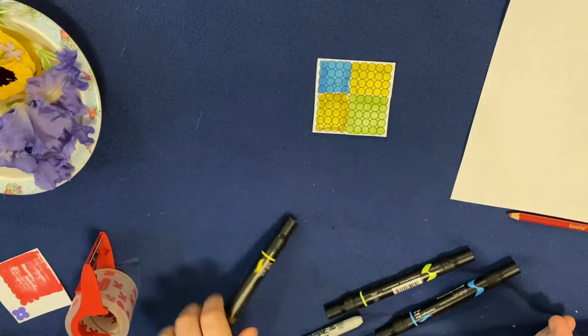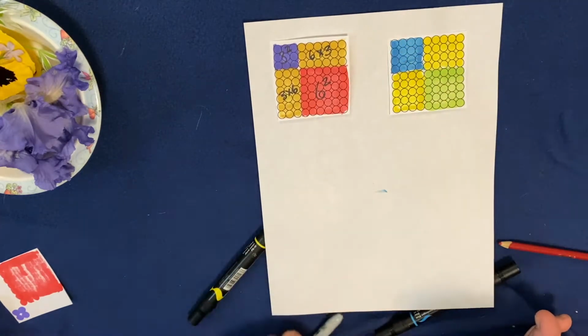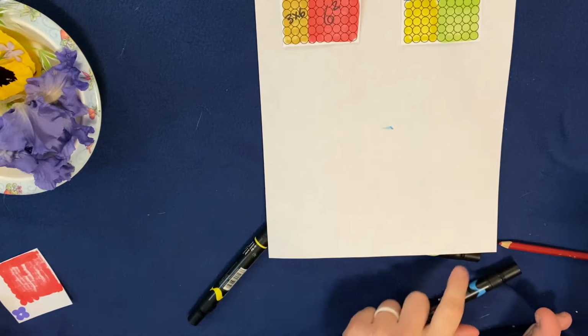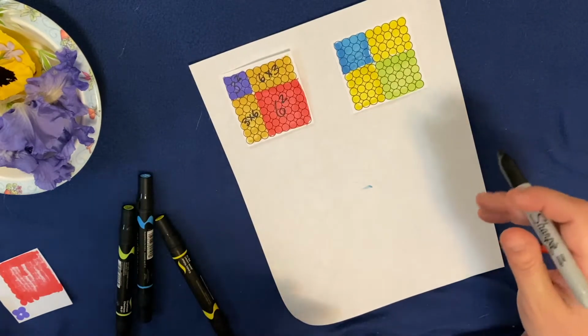All right, so I'm gonna go ahead and attach it to my paper. I'm gonna put it right here. So I'm gonna write it just a little bit in a different way. You can write it however you want, but I wanna show you both.